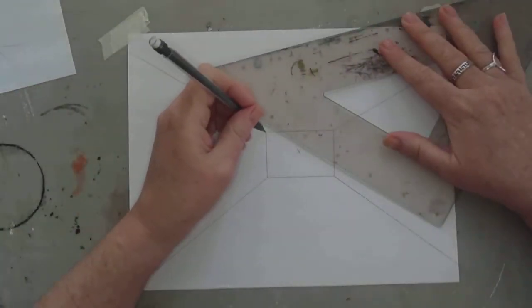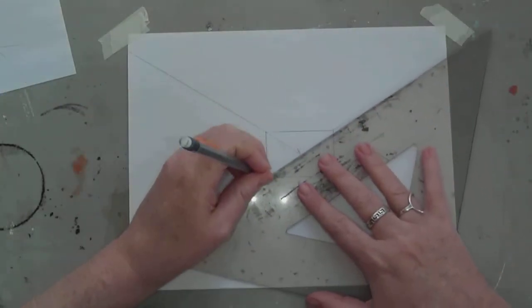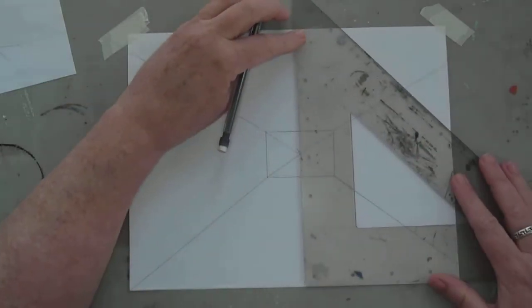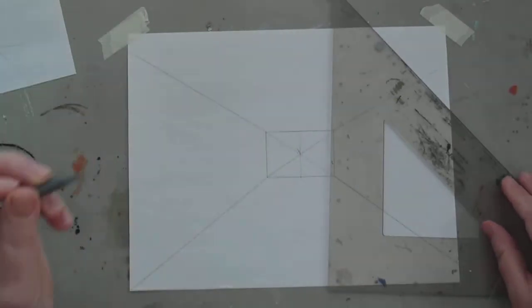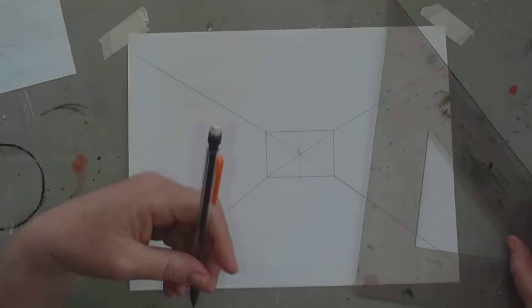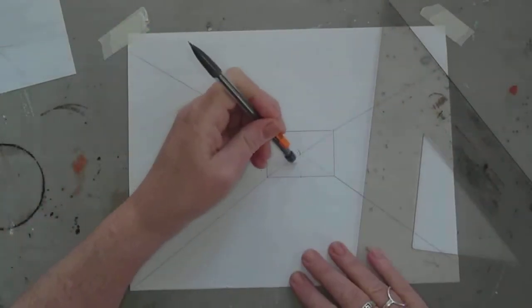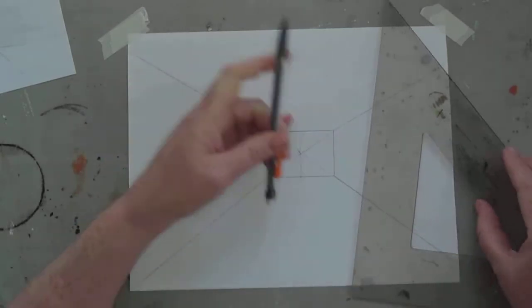Okay, so again, keep yours really light because these are blocking lines. So if I go like this, go straight up and down, I've now divided it in half this way. And I'm going to continue to do that. So I'm going to erase my lines as I go. If you keep them light enough, you don't have to do that part.